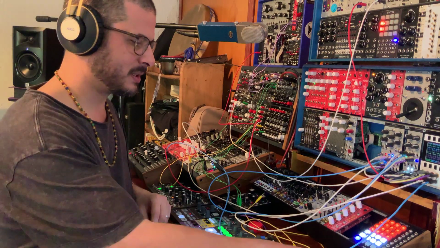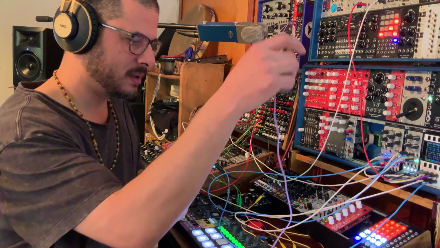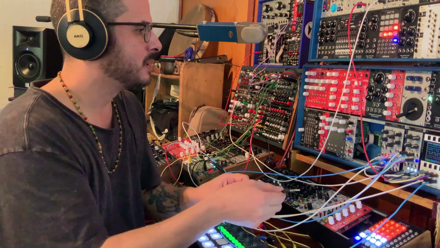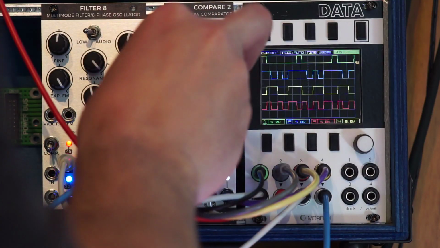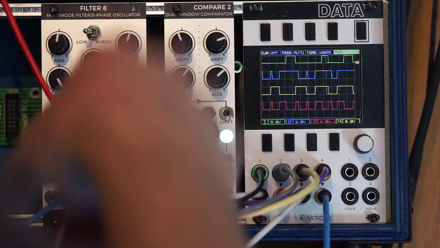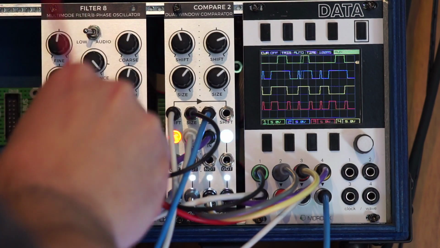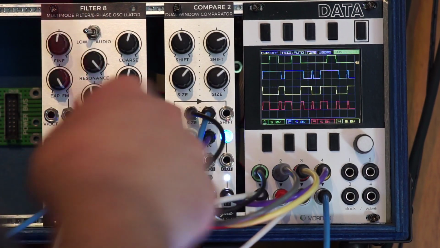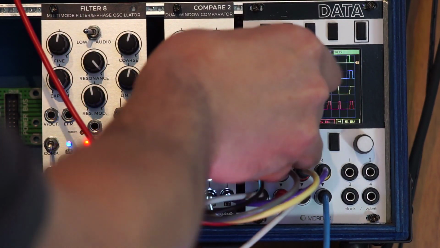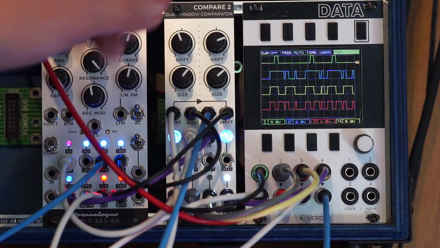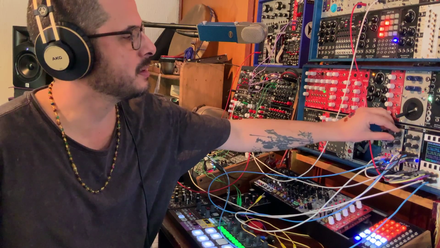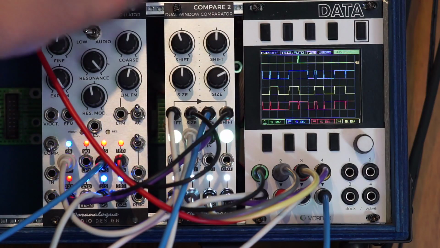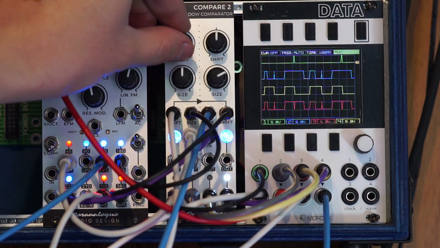All right, so what if I send two more LFOs to modulate the size? Size of the windows. There you go. Haha, cool.